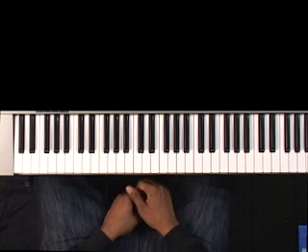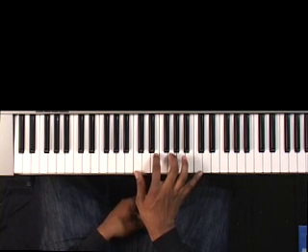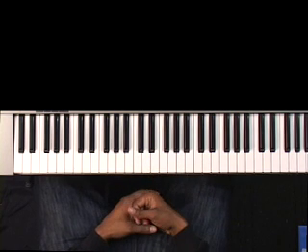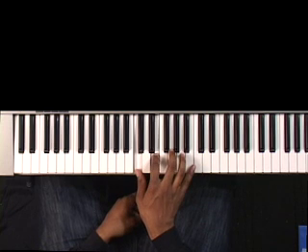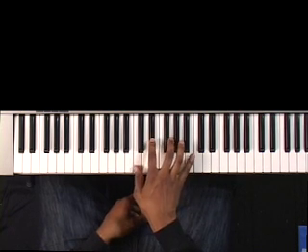Now what you'll notice is as you go through each scale and you take the first chord of that scale, you'll be able to do these alterations and come up with the same sound in different keys. So we have a C major 7 chord. We have a C minor 7 chord.